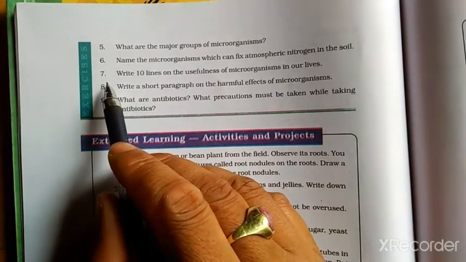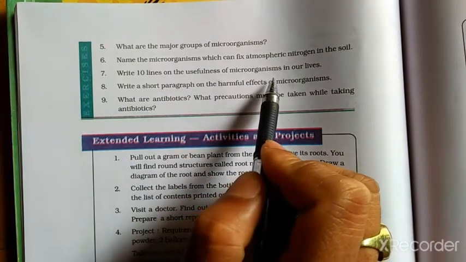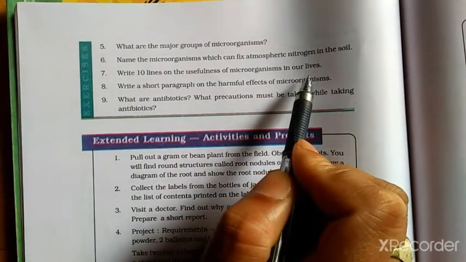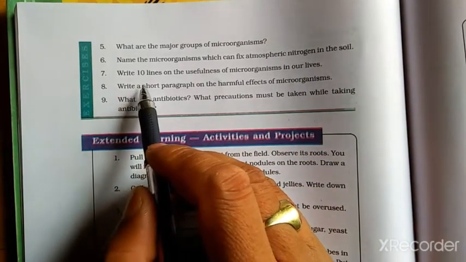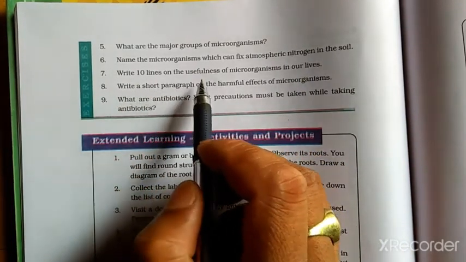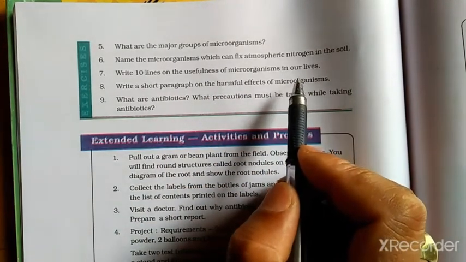Okay, next question number 7. Write 10 lines on the usefulness of microorganisms in our lives.